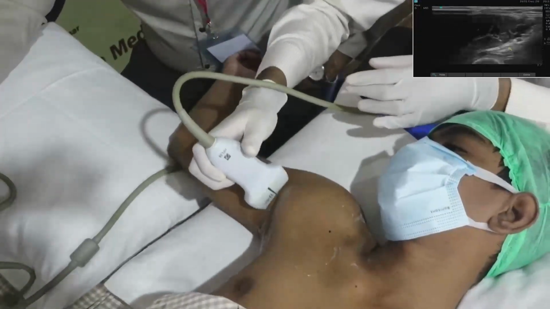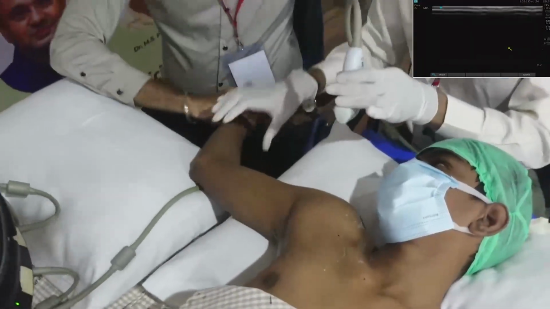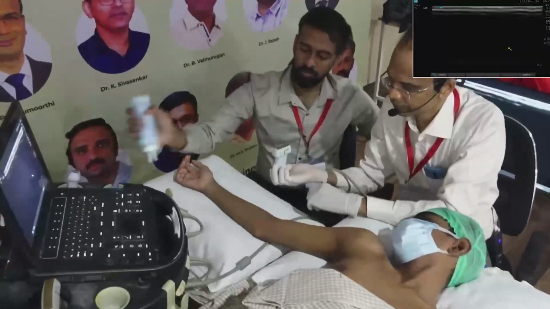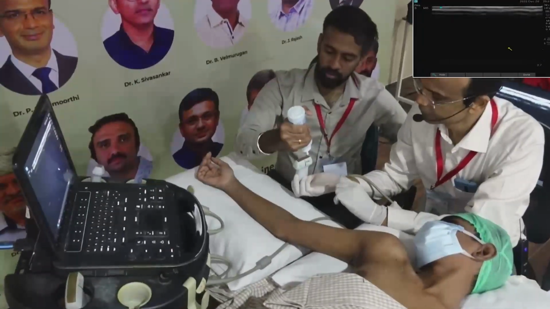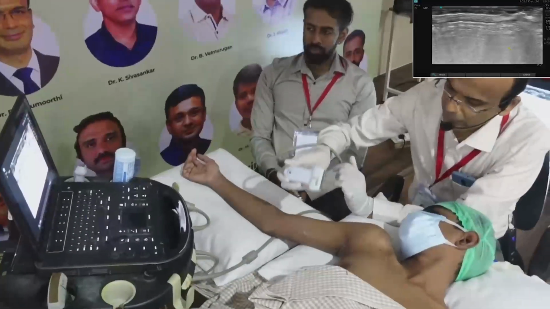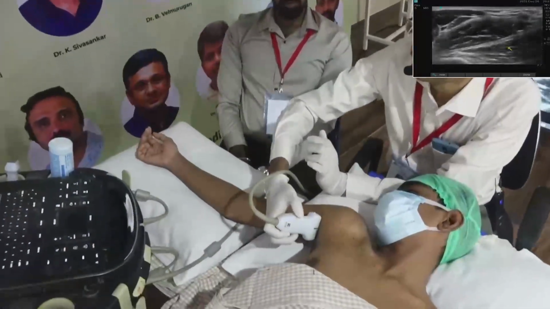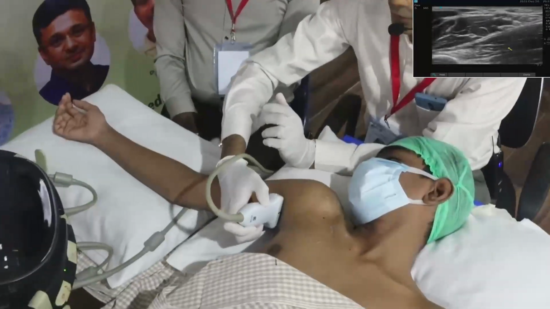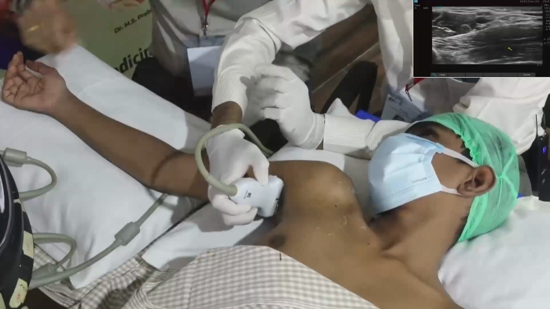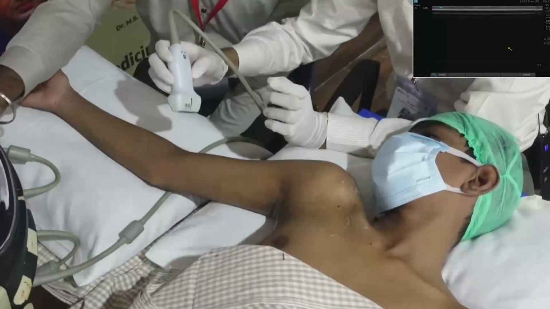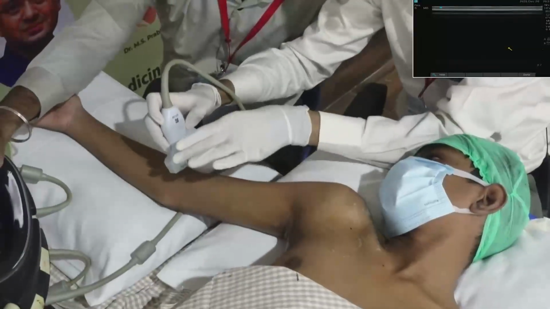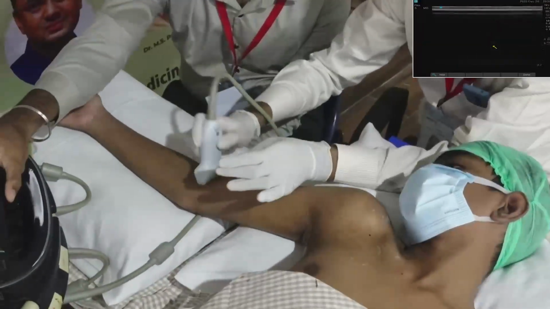Okay, now I will move on to median nerve scanning. For median nerve scanning, again we can trace it from the axillary area. Sometimes we find it difficult to trace where the median nerve is. So to make identification very easy, you have to start from the elbow.